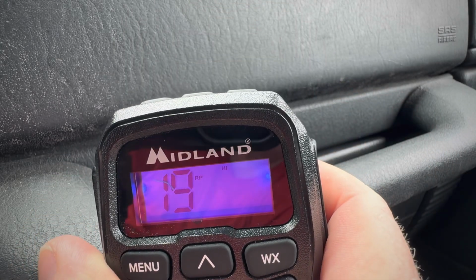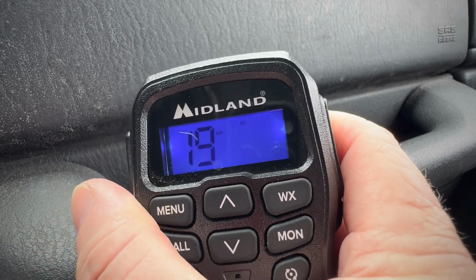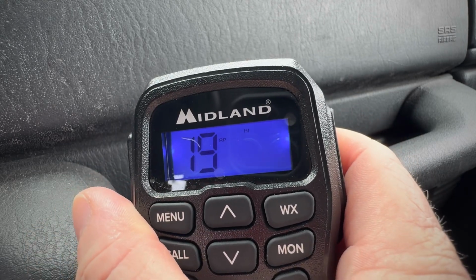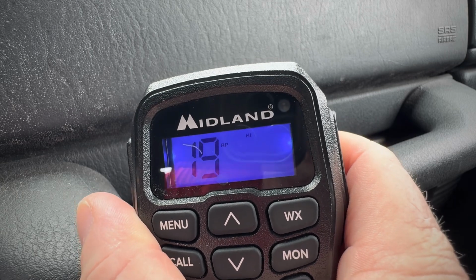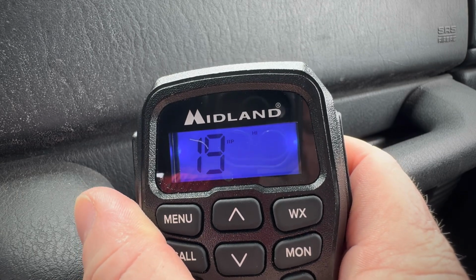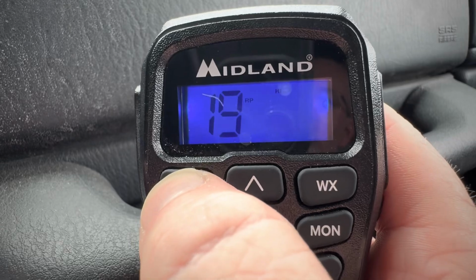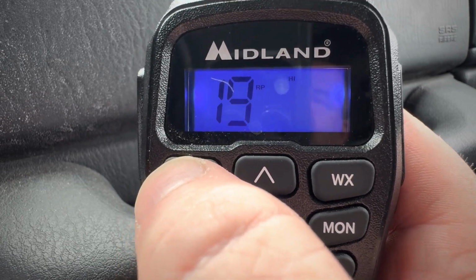I can't remember what the number is off the top of my head. But I have it set, and I literally was in range yesterday and tested it, so I know that that's the number. But yeah, so the Midland menu is not amazing by any stretch of the imagination.